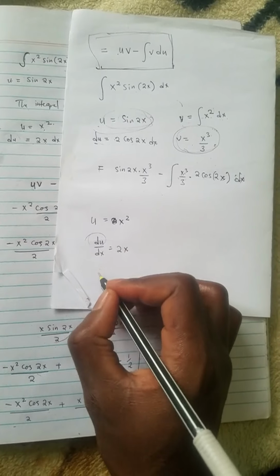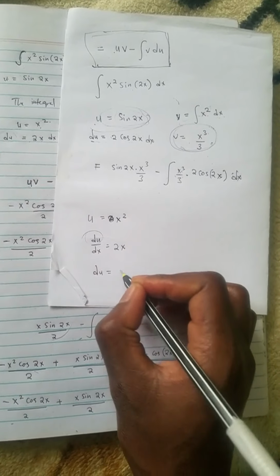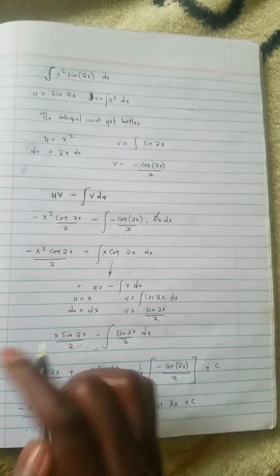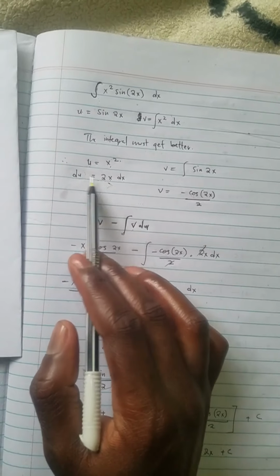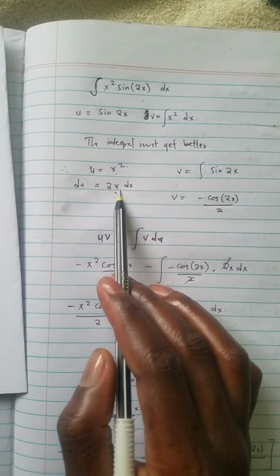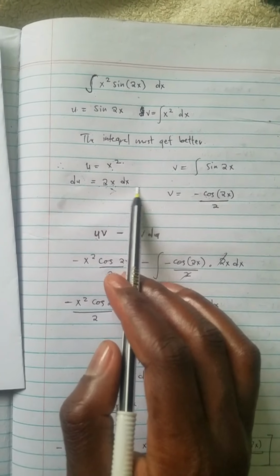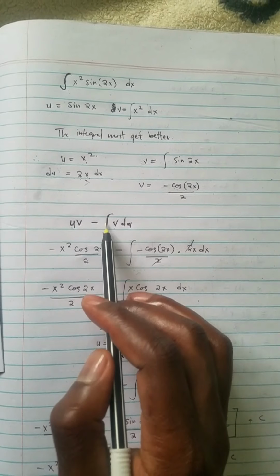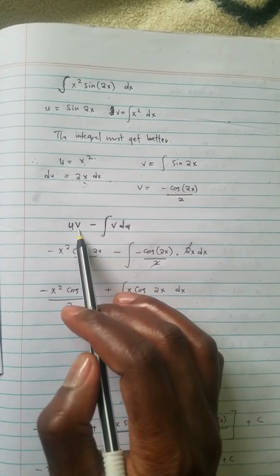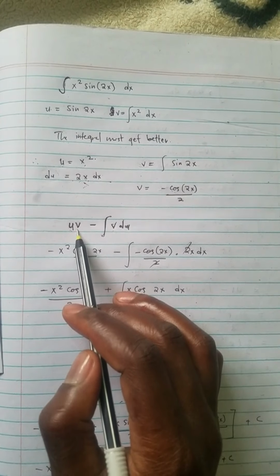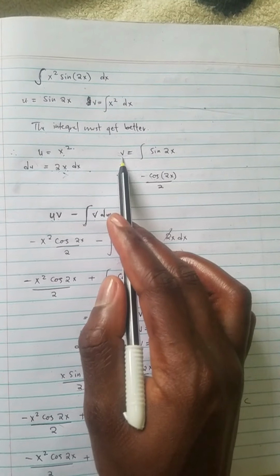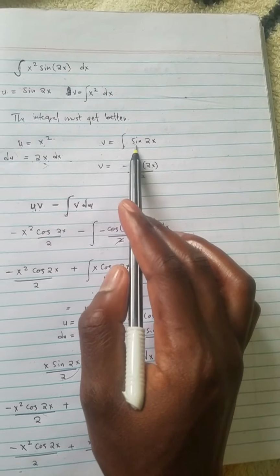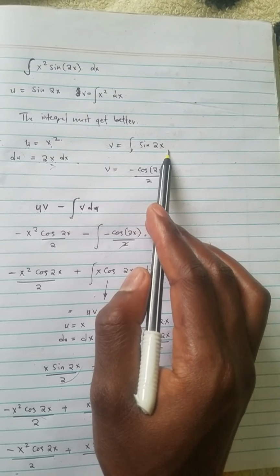But we want to make du the subject of the formula, so du is equal to 2x dx. That's what we have here, 2x dx. Then our v, the value for v, is the integral of our second function, which is sine 2x.